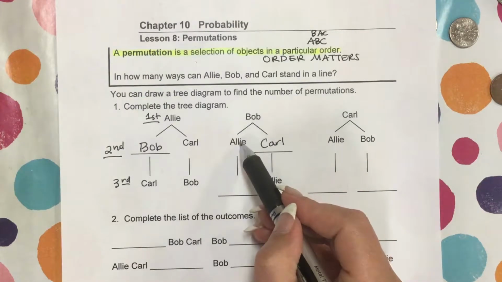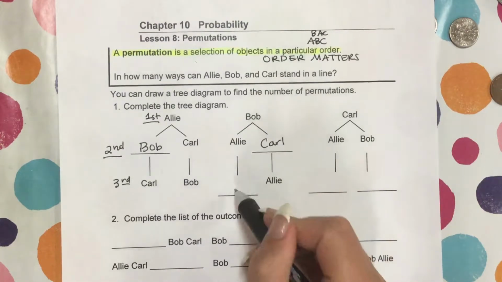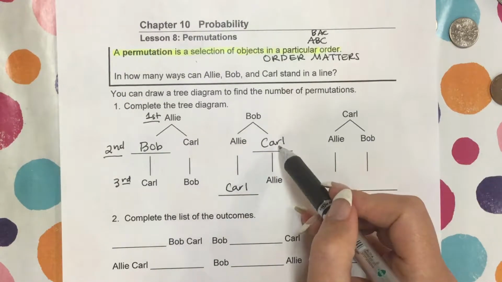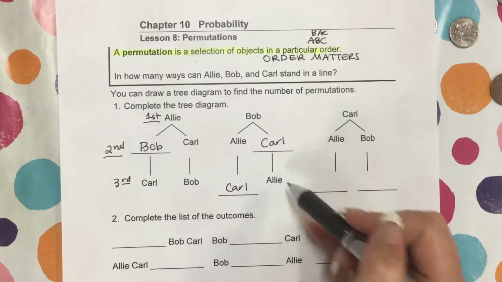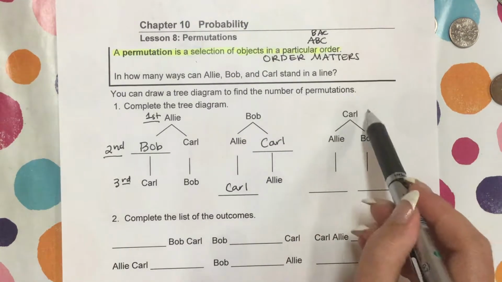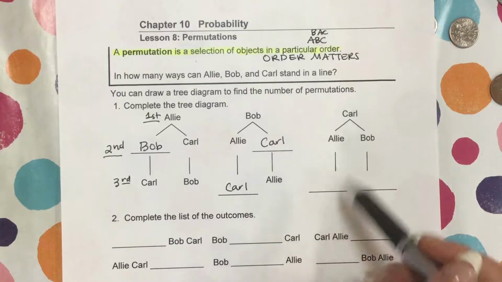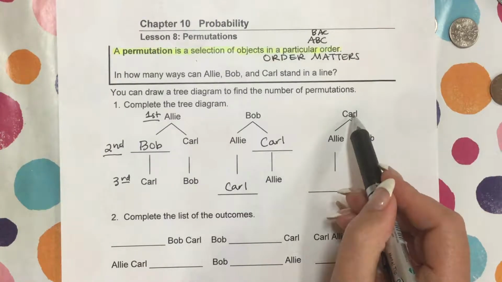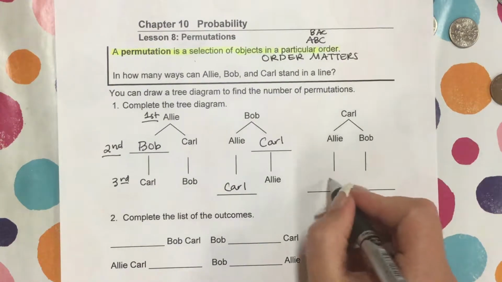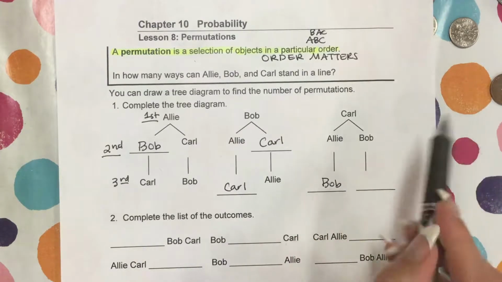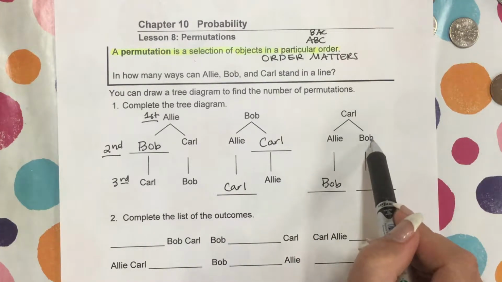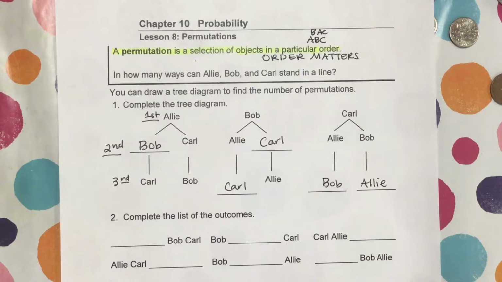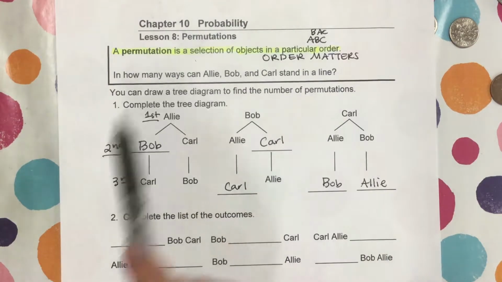But if Bob's in first and Allie's in second, then that means Carl has to be in third. And if Bob's in first, Carl's in second, then Allie has to be in third. Okay, the third would be Carl being in first, and then Allie or Bob could be in second. But if Carl's in first and Allie's in second, then that means Bob must be in third. And if Carl is in first and Bob's in second, then that means that Allie must be in third place, or third in line. So these are really all of the options.